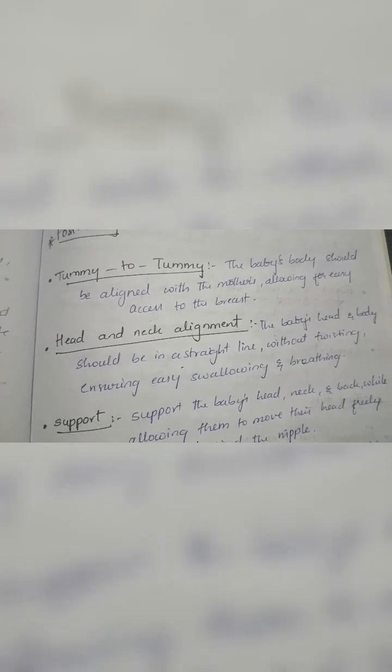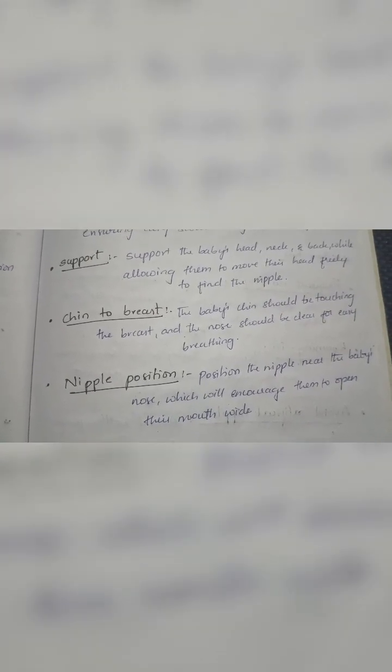The baby's body should be aligned with the mother, allowing for easy access to the breast. Head and neck alignment. The baby's head and body should be in a straight line without twisting, ensuring easy swallowing and breathing. Support. Support the baby's head, neck, and back while allowing them to move their head freely to find the nipple. Chin to breast. The baby's chin should be touching the breast and the nose should be clear for easy breathing.